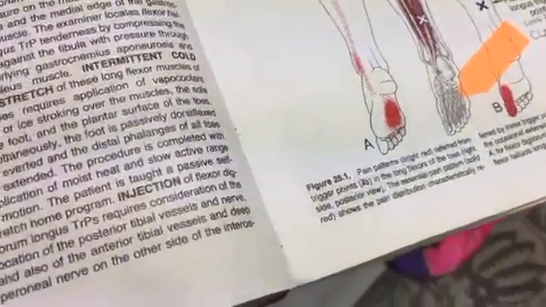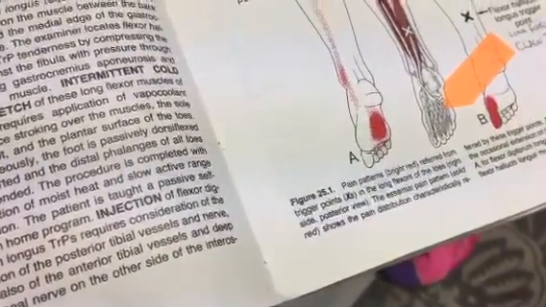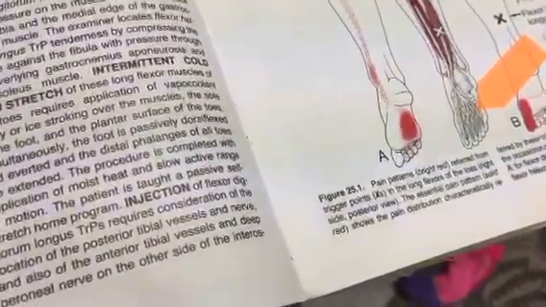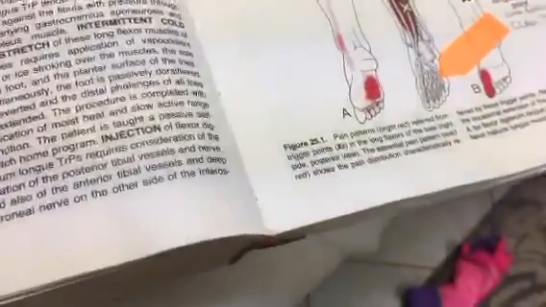Won't that be fun? What do you think? Tarsal tunnel? I don't know. Maybe it's fun. We'll find out soon. Okay.